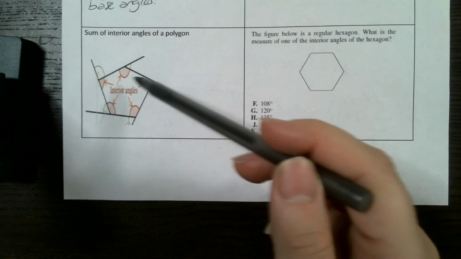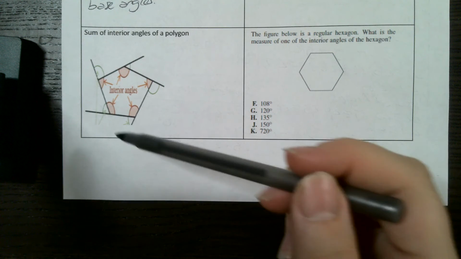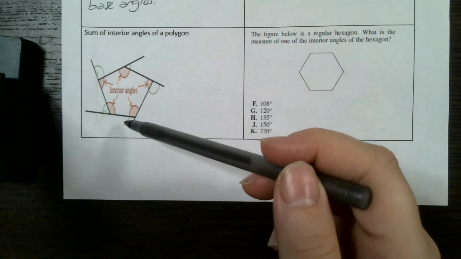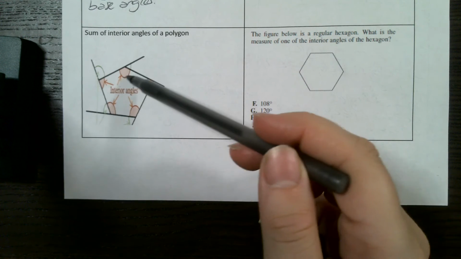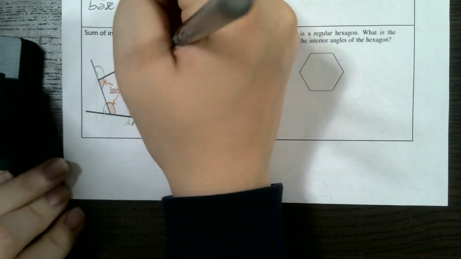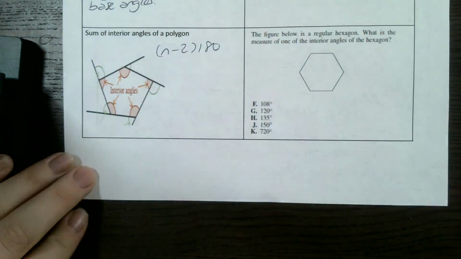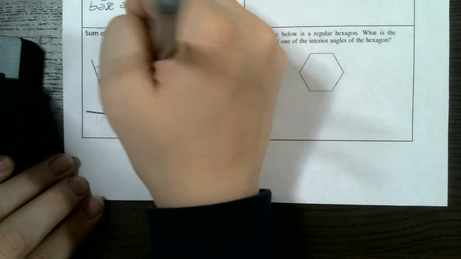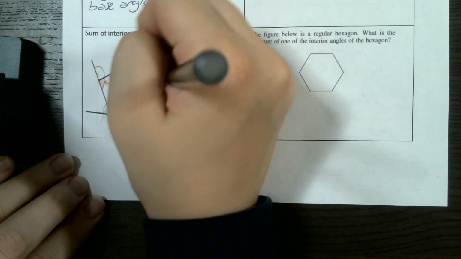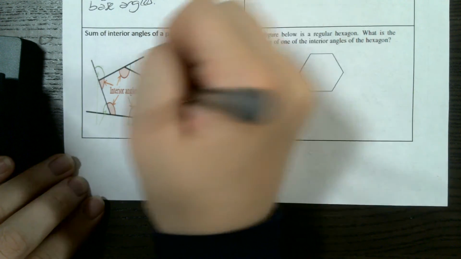Then finally, we're going to have our sum of interior angles of a polygon. So here I have a polygon, it's a 5-sided polygon, 1, 2, 3, 4, 5, so that's a pentagon. And I want to know what is the sum of all of my interior angles. Interior means on the inside, so all of these angles in red that are on the inside of my shape. That sum can be found by this formula, n minus 2 times 180, where n is the number of sides in the polygon.